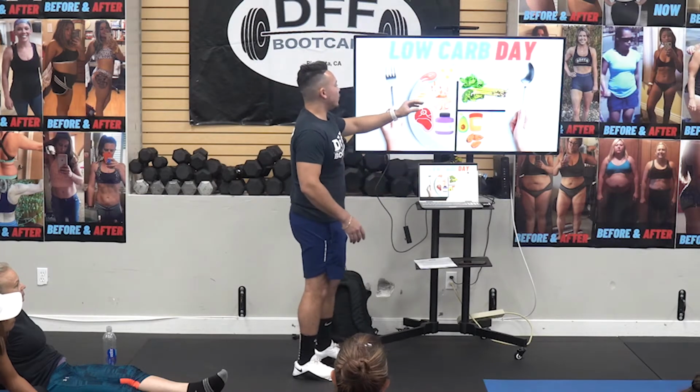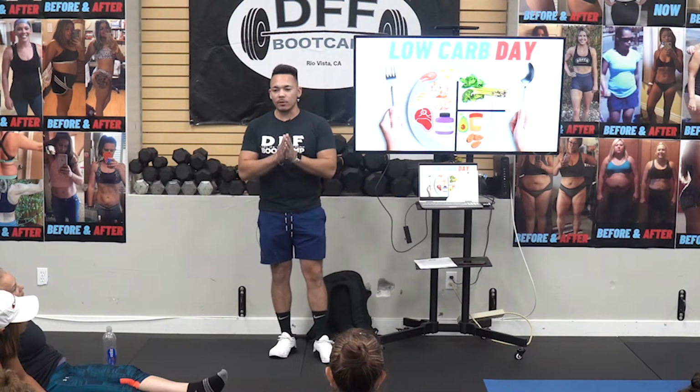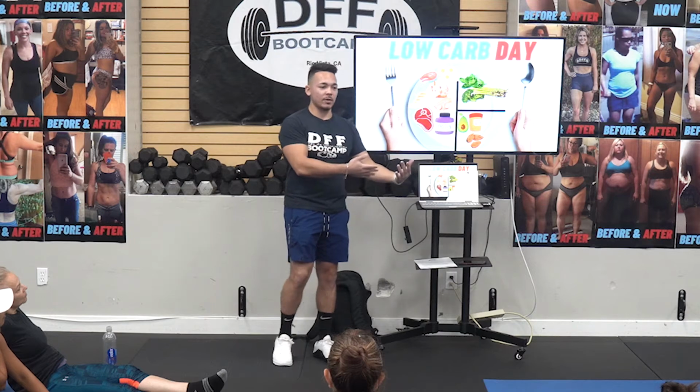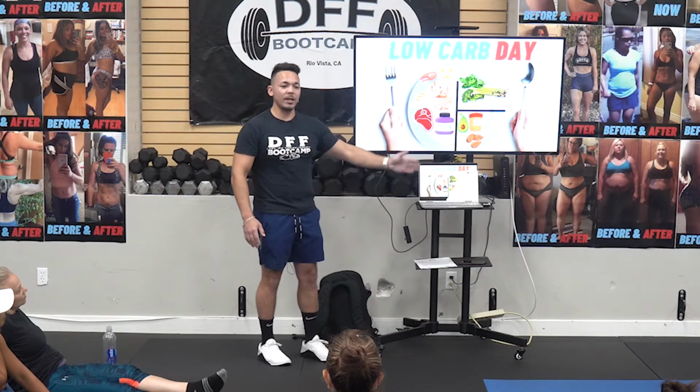So a low carb day, if you were to just eyeball it, if you're not at the point where you're going to make the commitment to get a measuring scale and track everything, and you wanna eyeball it, here's another method for you. Okay, it's not optimal, but this is better than nothing. Okay, it's better than saying, well, I'm not gonna track, so I might as well just do whatever. This is that in between.